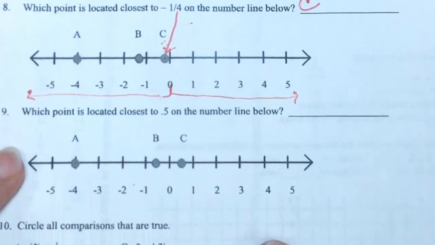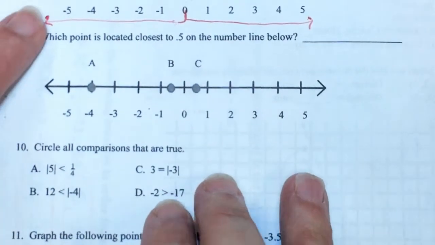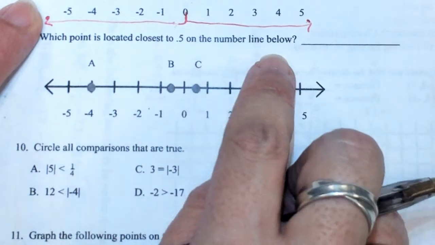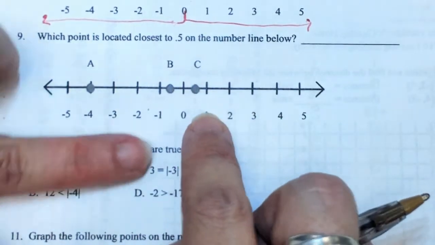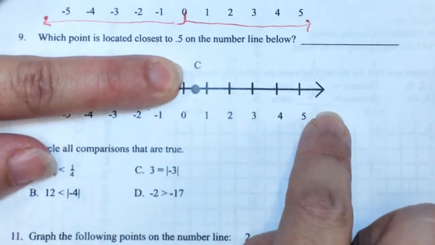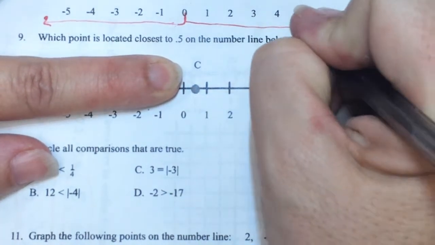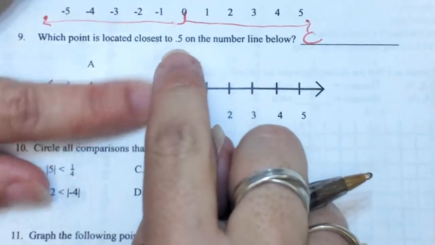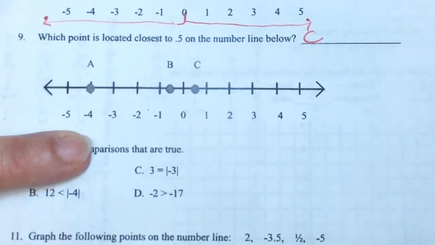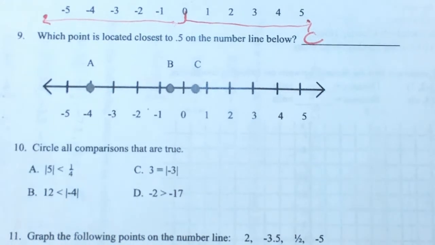Okay, number 9. Which point is located closest to 0.5 or 5/10 on the number line? C. That is right. Listen, this is the only positive answer on the whole sheet. It has to be C because that answer's positive. If you need to, use your finger and cover up half the number line. Do it. Okay?